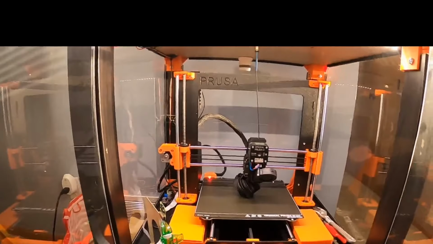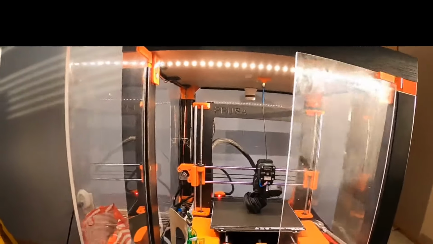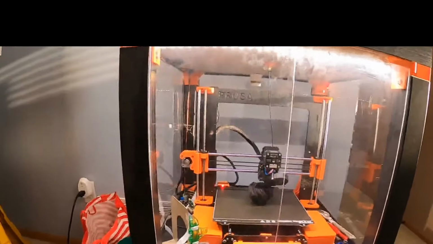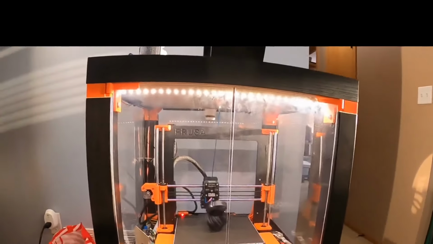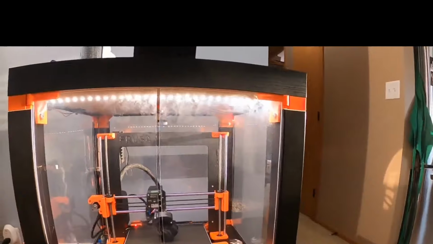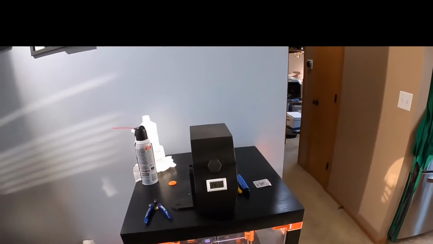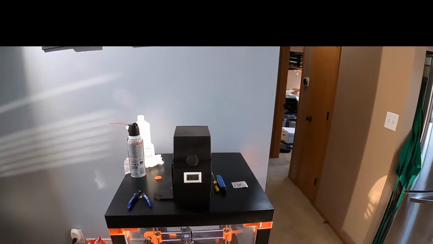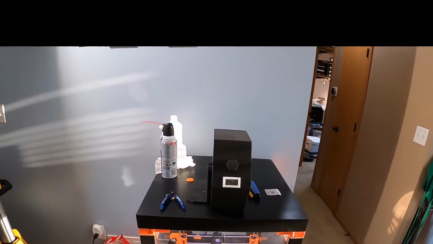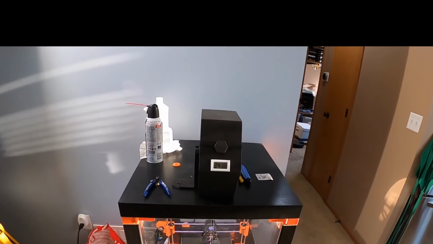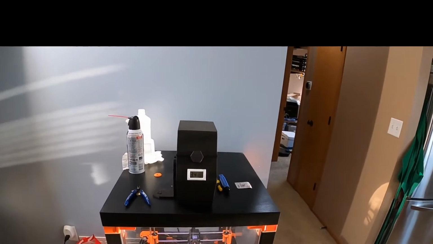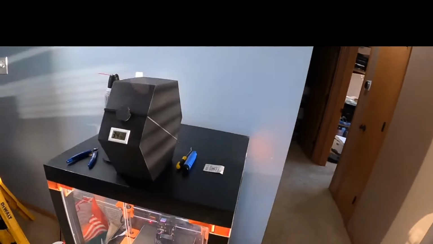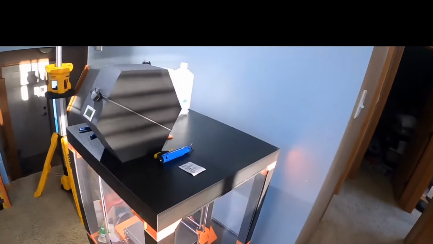This is a Prusa designed enclosure. So it has magnets to hold the doors closed. All these orange parts I printed myself, and this basically cuts down the noise, definitely. It's not very loud as it is, and also any of the fumes. The other advantage of this enclosure is it keeps the temperatures a lot more consistent.